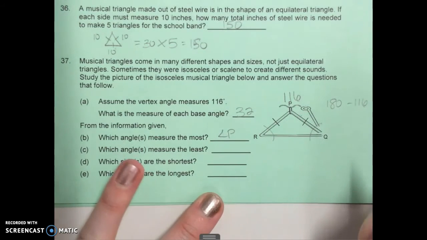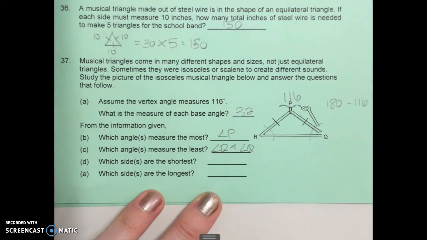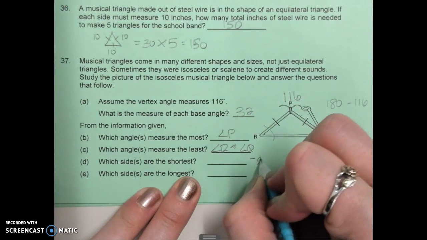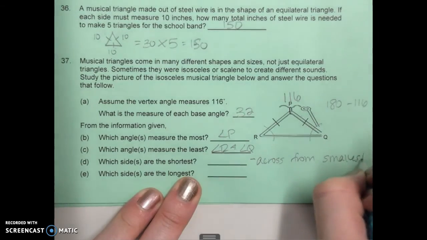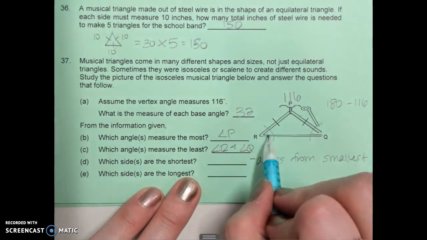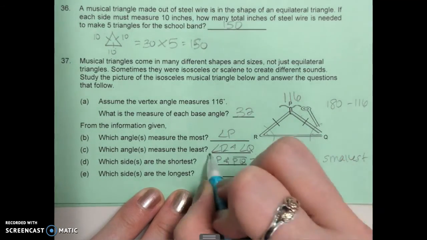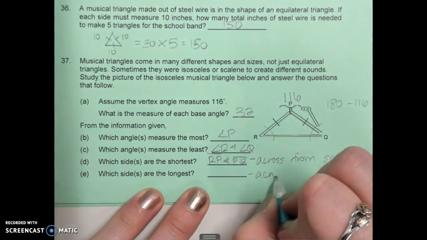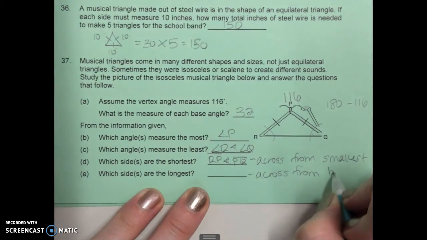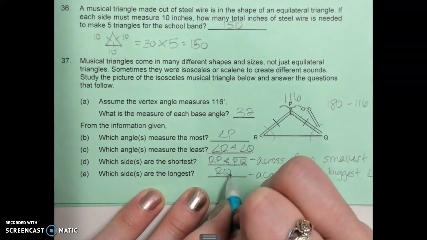From the given information, which angle measures the most? Angle P is the biggest. The least would be angle R and angle Q. They're equal, but they're still the smallest. To find out the shortest sides, they have to be across from the smallest angle. So if these are my smallest angles, my shortest sides would be RP and PQ. And then the longest side is across from the biggest angle. So that would be RQ.